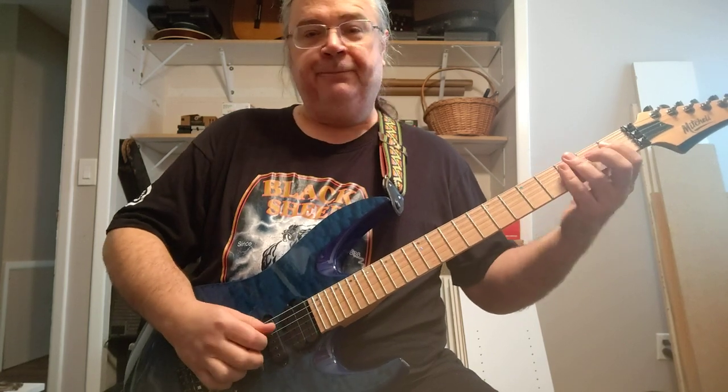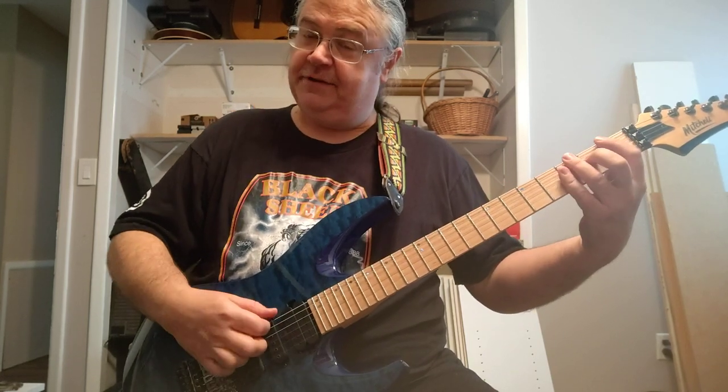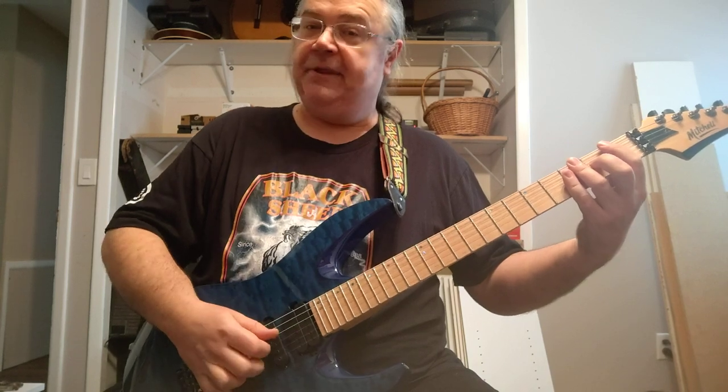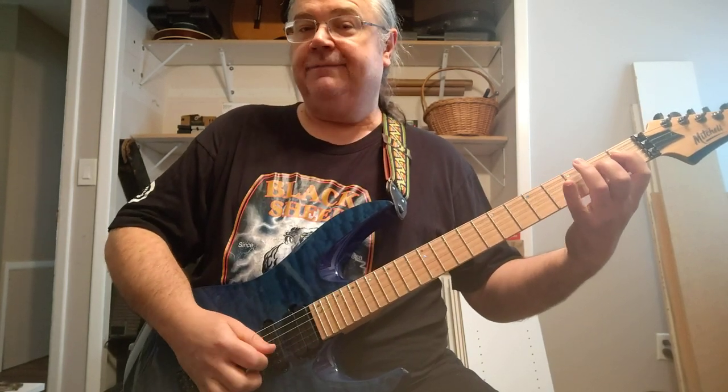Okay, here it is in E. Again, start at the octave. Don't start at the bottom note. Start at the top of the octave. Down the octave.